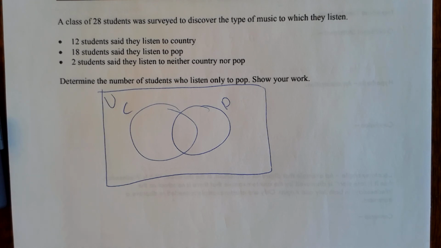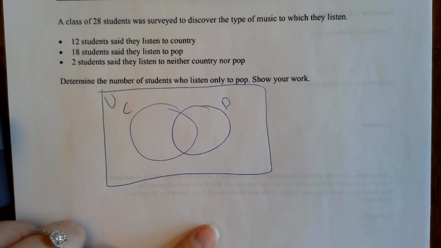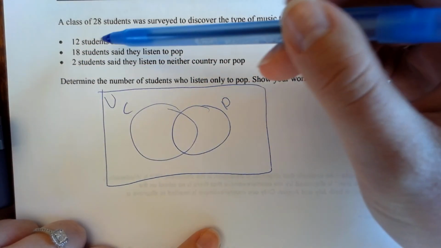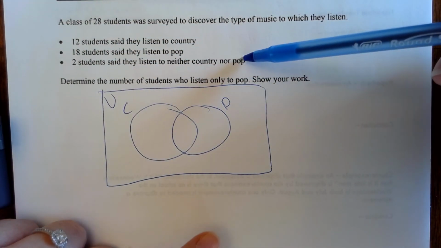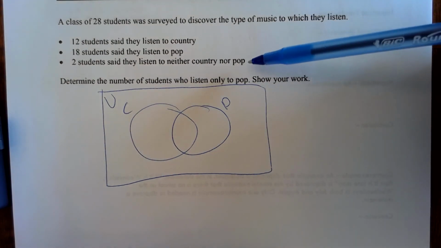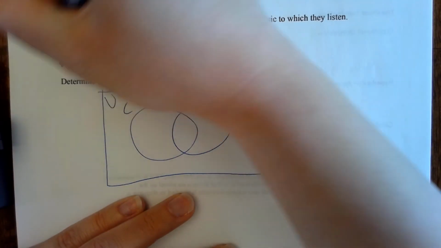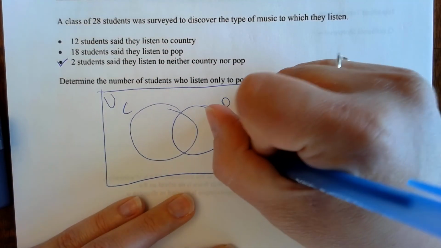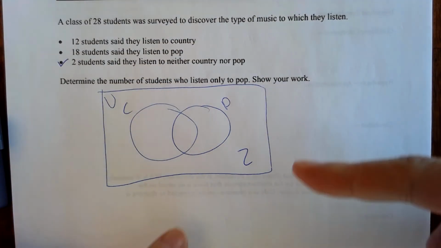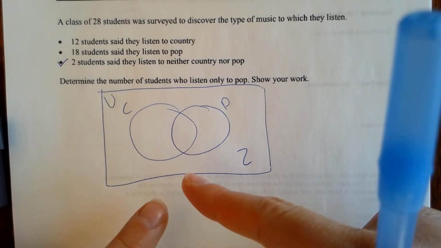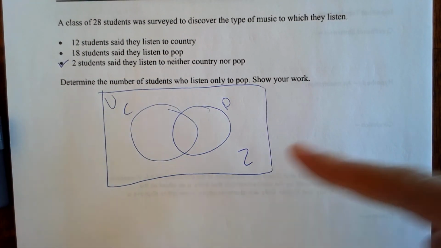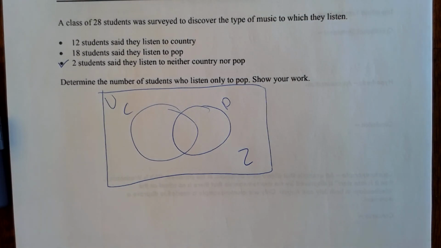So there's one clue that I can put on here right away that I can see, and that's this last clue. 2 said they don't listen to either of those things. They listen to like, I keep thinking pop, but no, they keep listening to like rock or like blues or hip hop or something. I don't know. So those 2 people go outside. They don't belong in those 2 circles in there. They belong outside because they're not included in those groups.